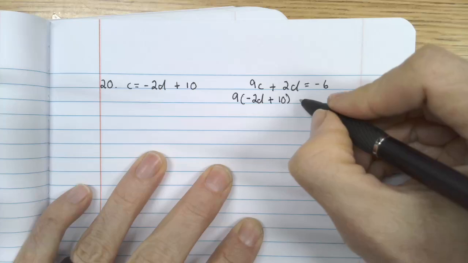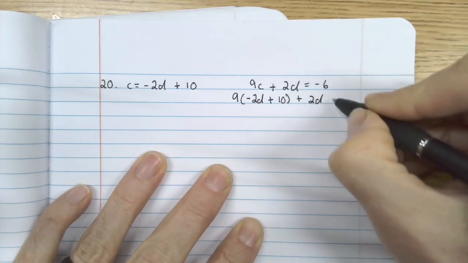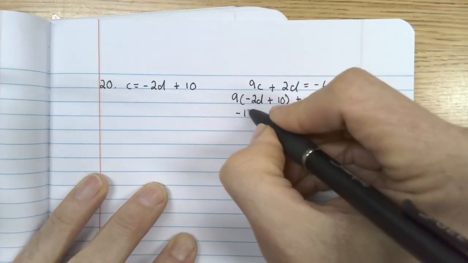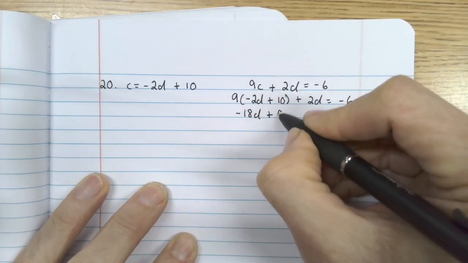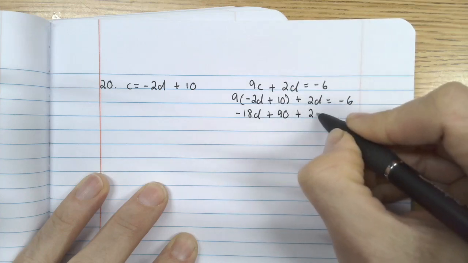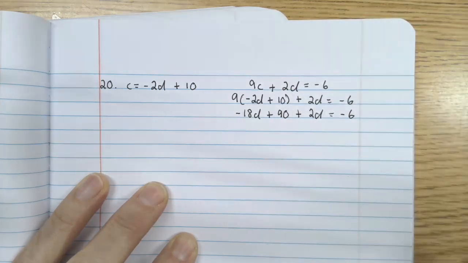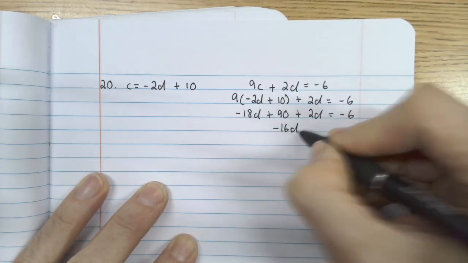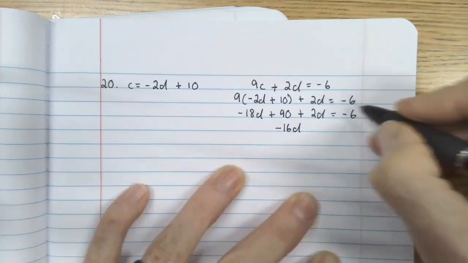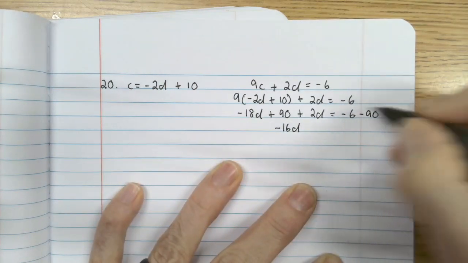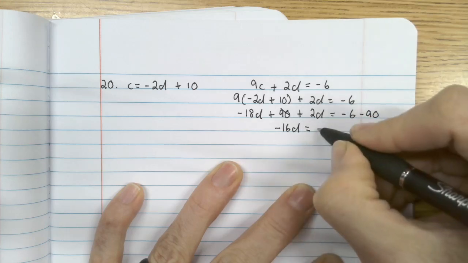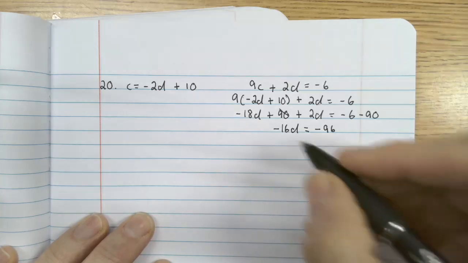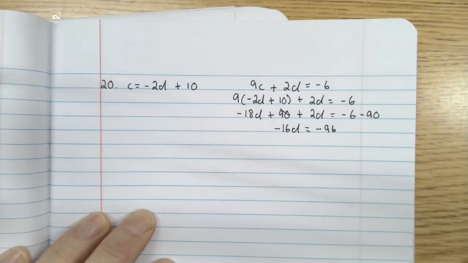And add 2d equals negative 6. Alright, so we're going to go ahead and distribute now, and I'll get negative 18d plus 9d plus 2d equals negative 6. We're going to combine our like terms here. I'll have a negative 16d. I'm going to subtract the 90 on this side, right? And now I'm going to have that equal to negative 96.